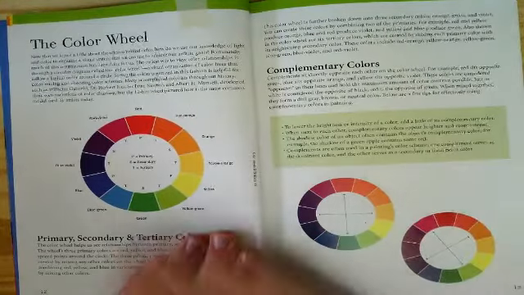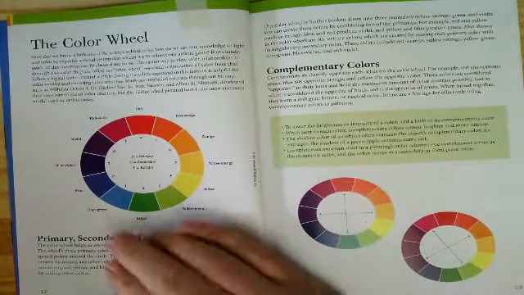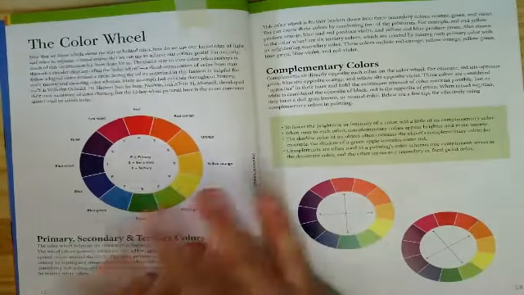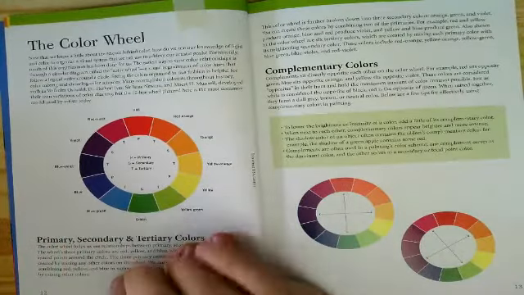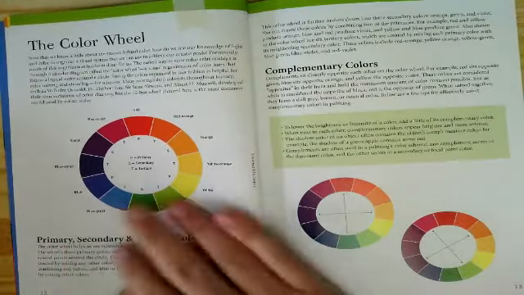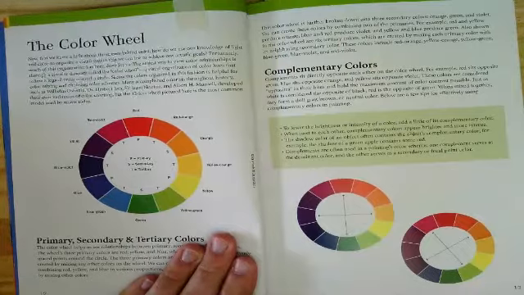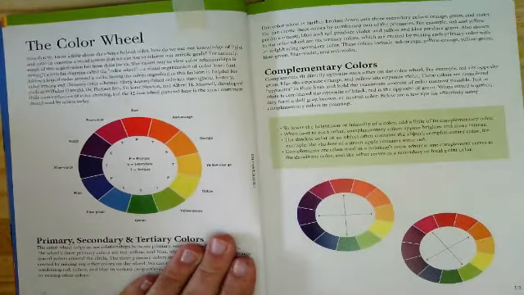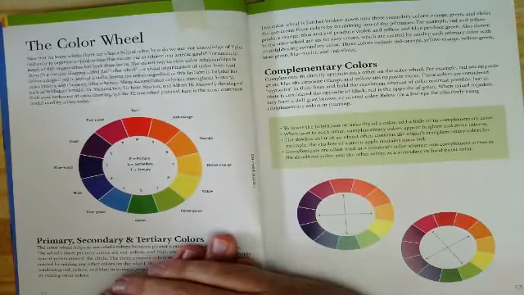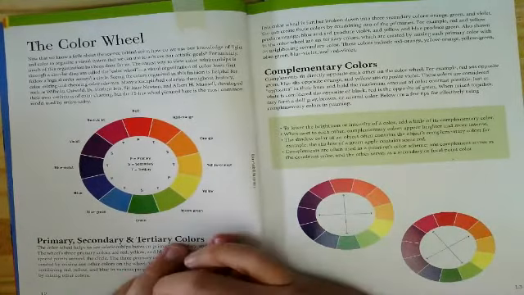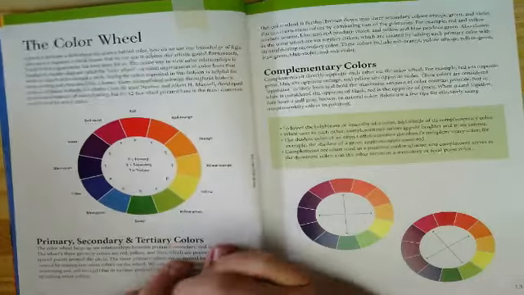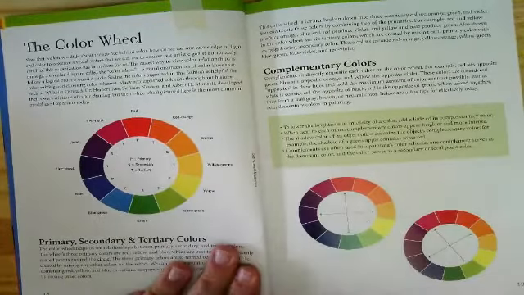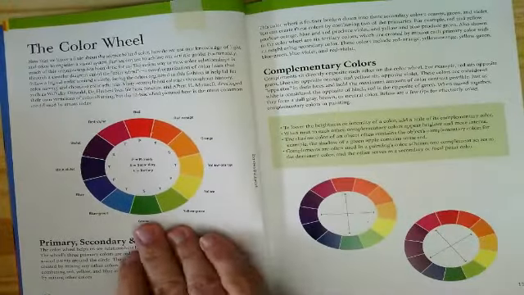So first off, we have the color wheel. There are a couple different varieties of the color wheel. I'll kind of show off a different one at the end after we look through this book as to not blow your minds just yet, because my mind didn't get blown as far as color goes until I think I was a junior in college and took color theory. So we have our basic color wheel.